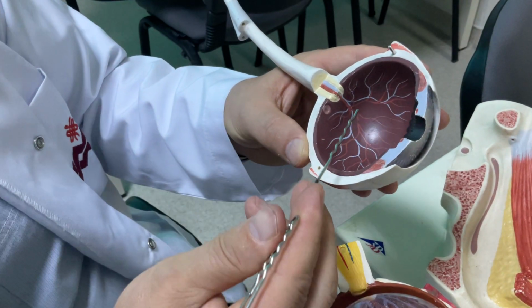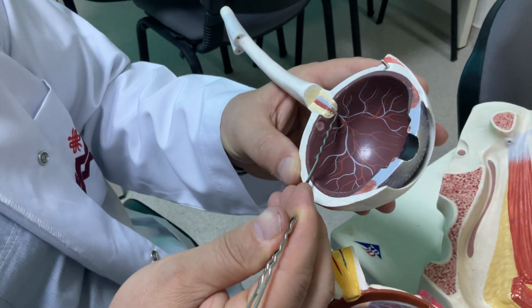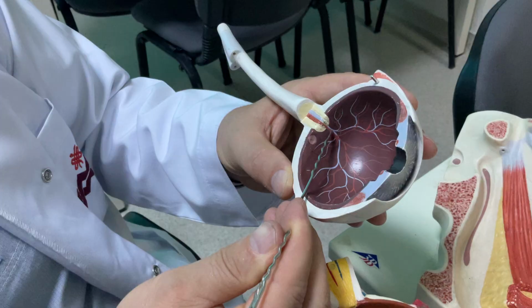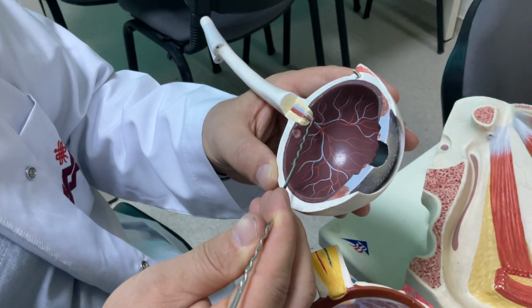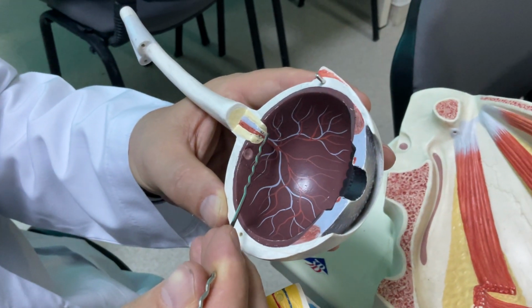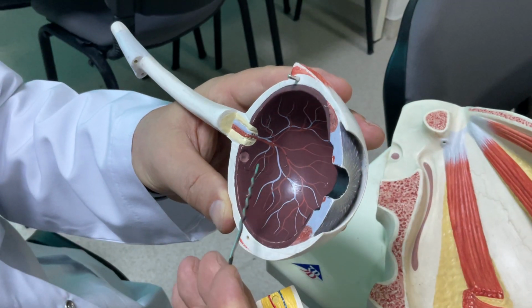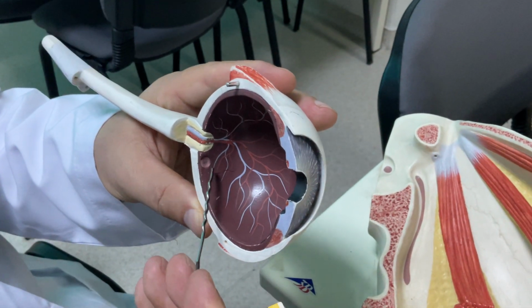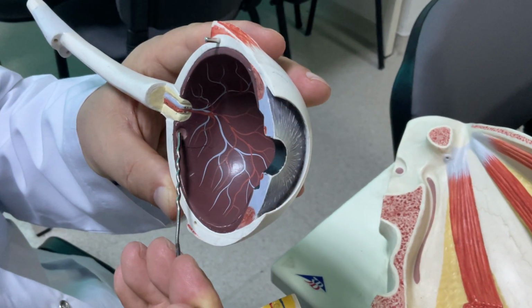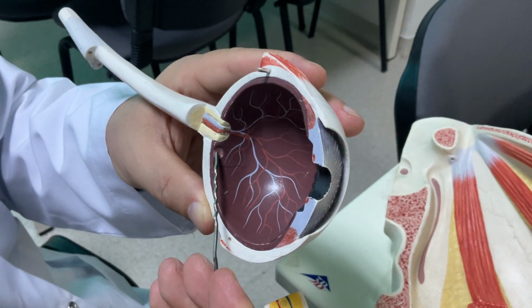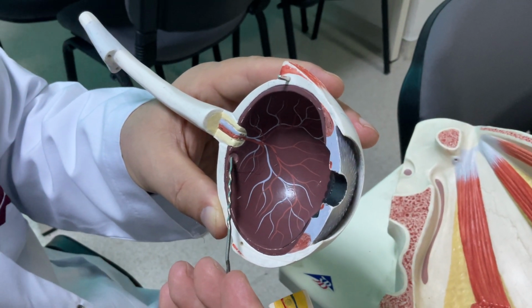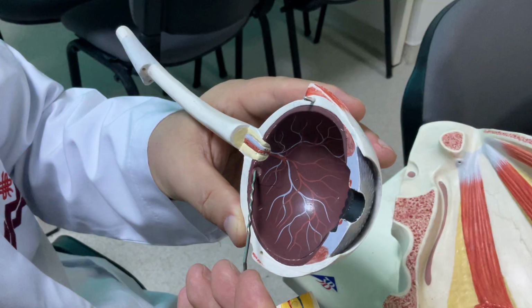And then look at here, right here you see the central retinal artery and vein. Central retinal artery and vein. And here you have what? Macula lutea. In the center of the macula lutea, you have the fovea centralis.